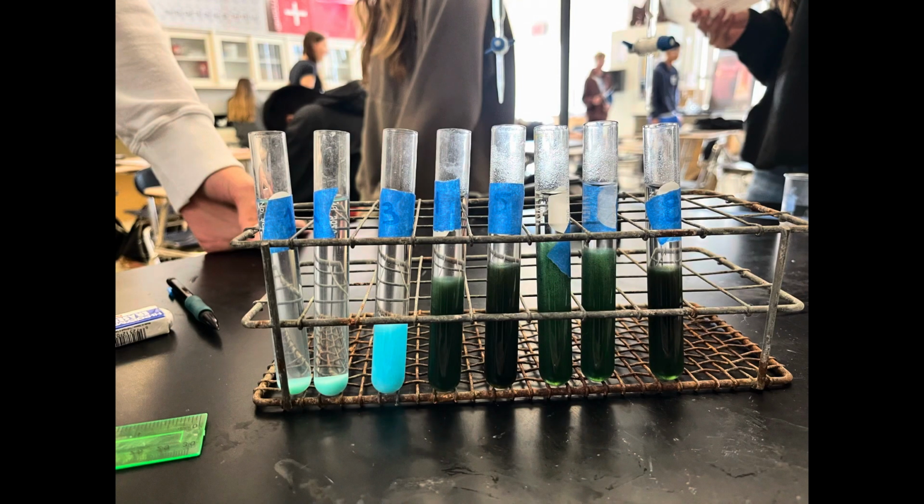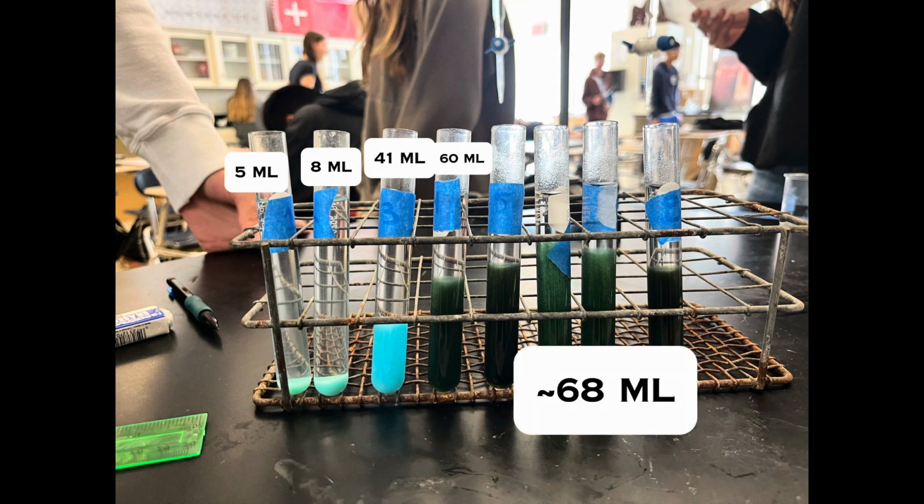Our findings were that there was a buildup of 5 milliliters in test tube 1, 8 milliliters in test tube 2, 41 milliliters in test tube 3, and 60 milliliters in test tube 4. After that, the levels of precipitate leveled off around 68 milliliters in test tubes 5 through 8.